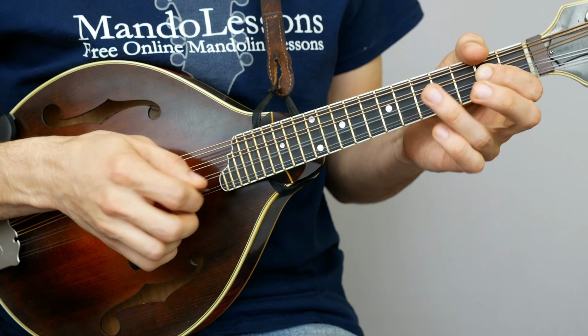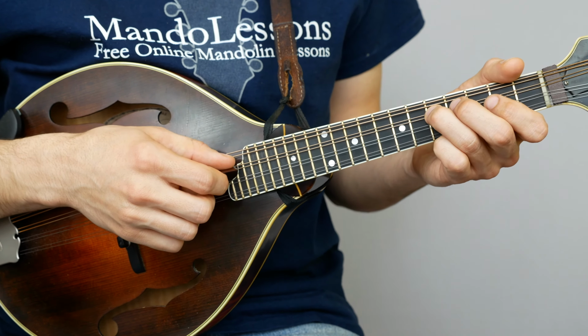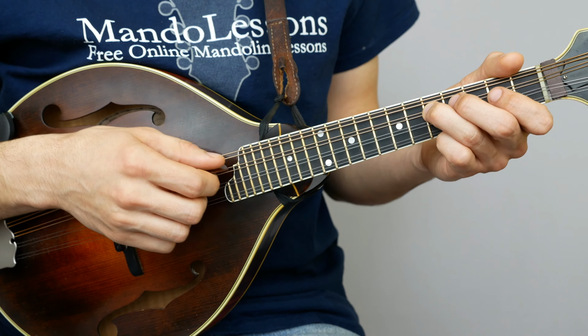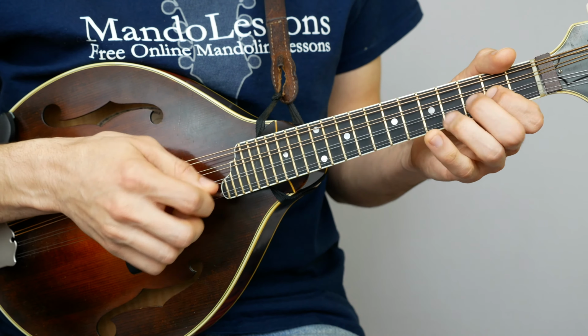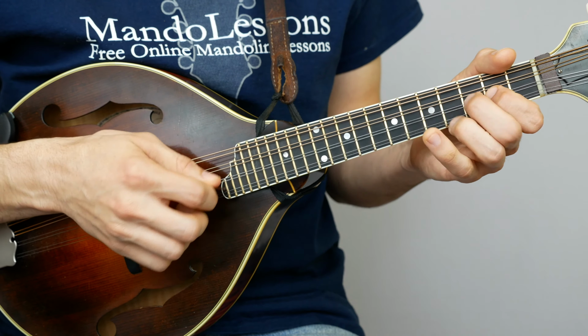Next up is our G Mixolydian. Again, C scale, all the white notes on a piano, starting and ending on G. Very major. But it's got that flat 7, that F natural.